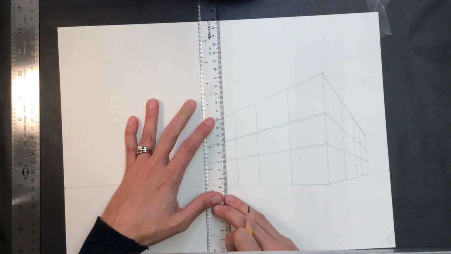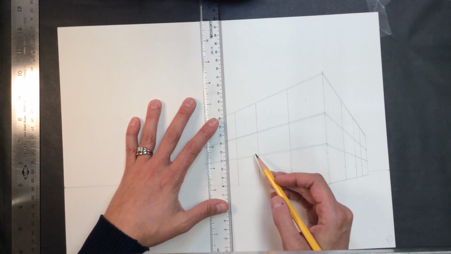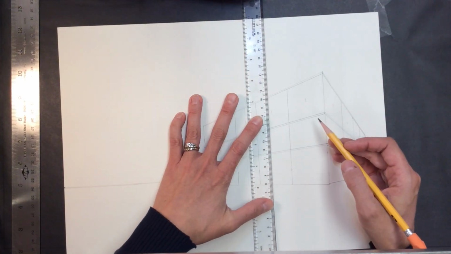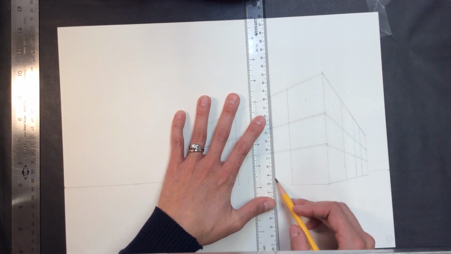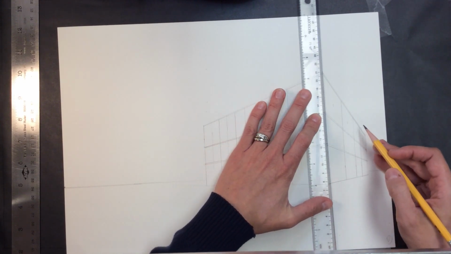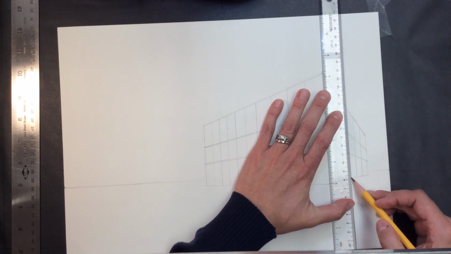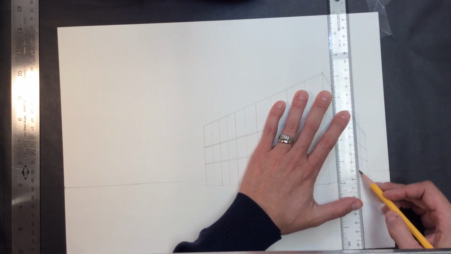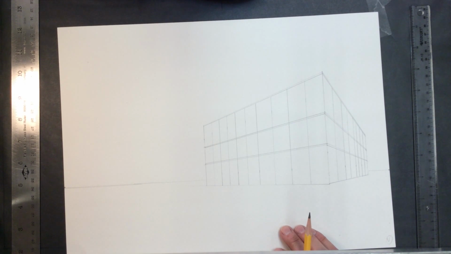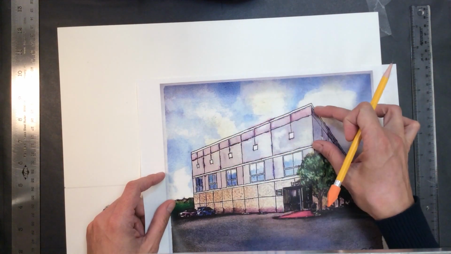So just like before, I'm going to use my T-square. This time I'm going to draw these lines really light because I know for sure that part of this line is going to go away here in just a moment. Okay, now what I'd like to do next is to work on this piece here.